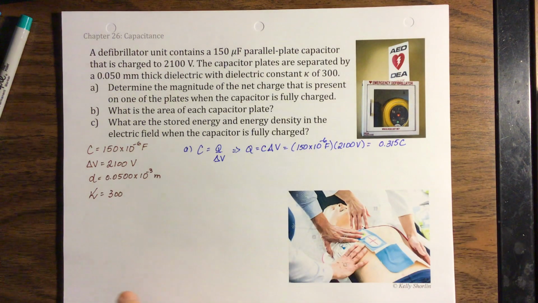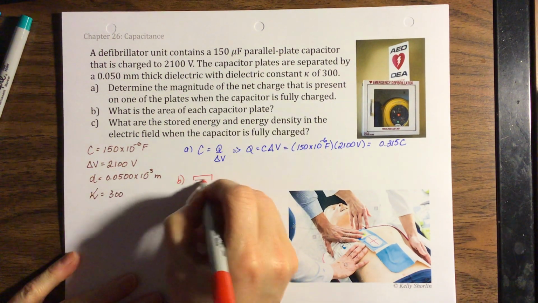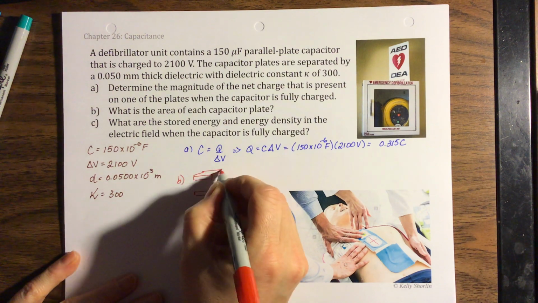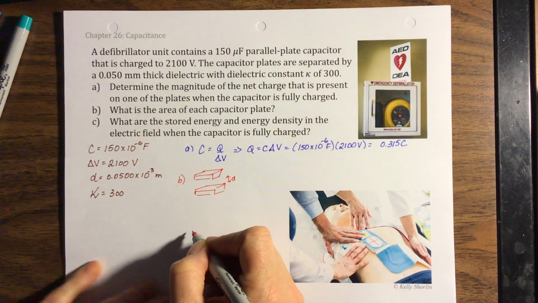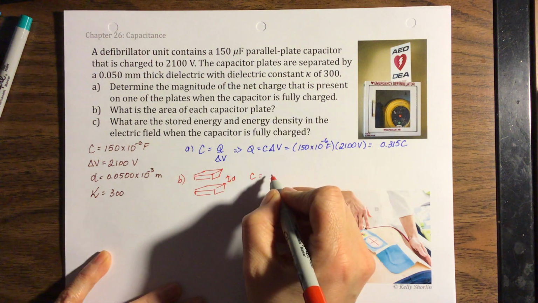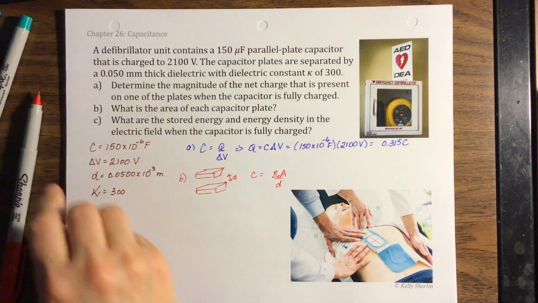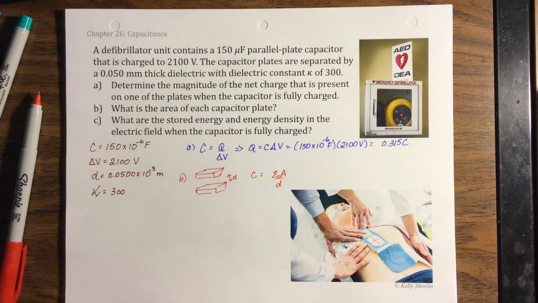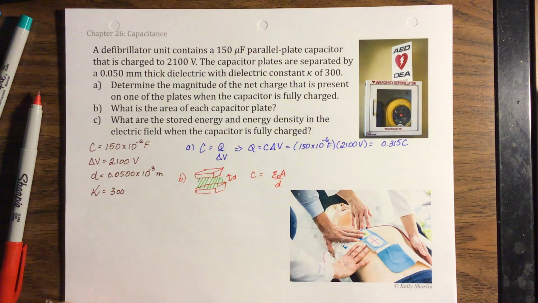Part B, find the area of each capacitor plate. So if we just do a quick sketch of our plates, something like this, separated by distance d, we want to find the area of the plates. We know that capacitance, if we only had a vacuum, would be epsilon naught A over d. We don't have just a vacuum. We have something in between those plates. We have a dielectric. So that area of space is filled up with a dielectric.